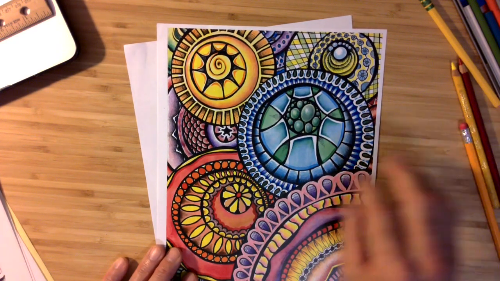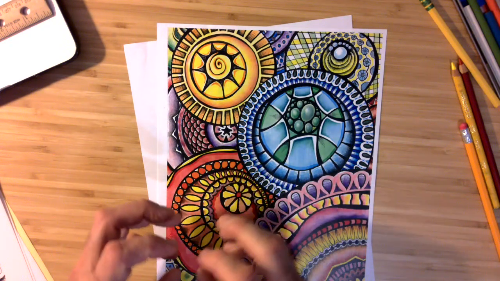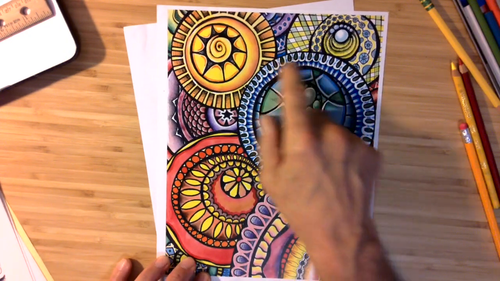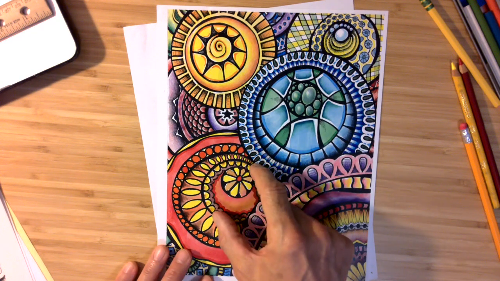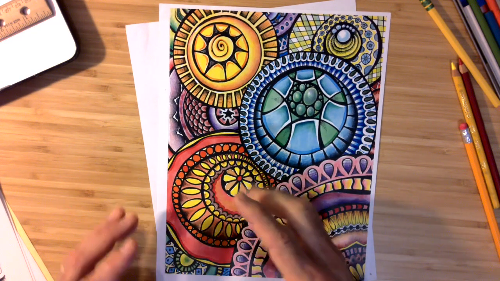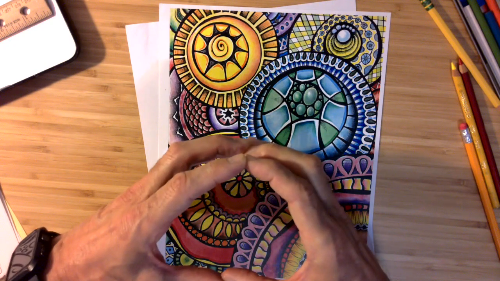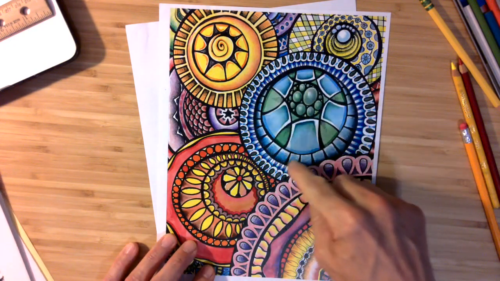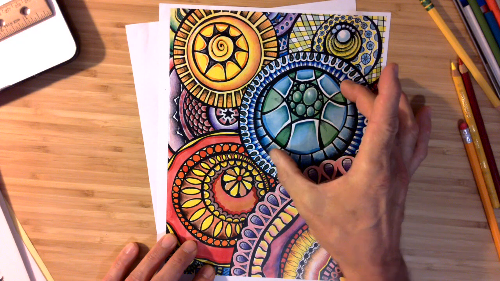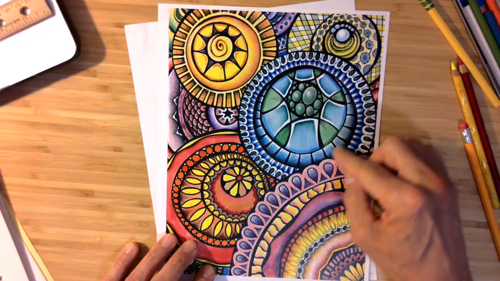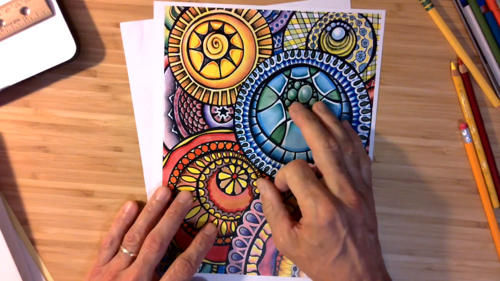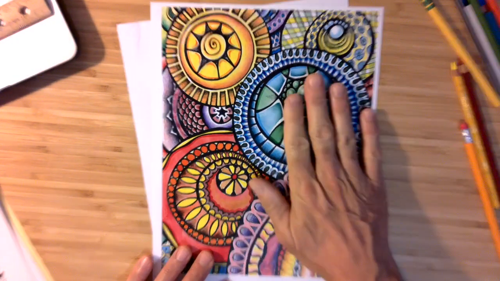On this one, remember I talked about you can be a little loose with it. All these circles were made freehand. I didn't use a compass, and I intentionally let these circles be concentric but off. So this next circle is not exactly in the center of this one. See how this circle right here is a little bit off. It's not like a perfect circle inside of a circle. Okay, so there you go.